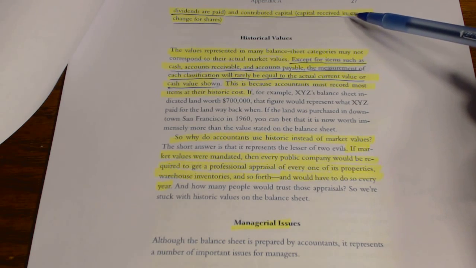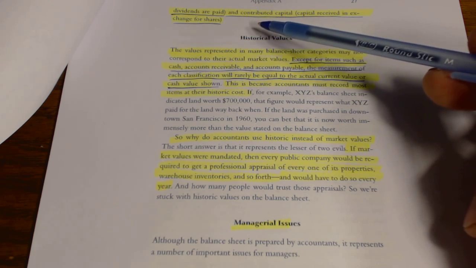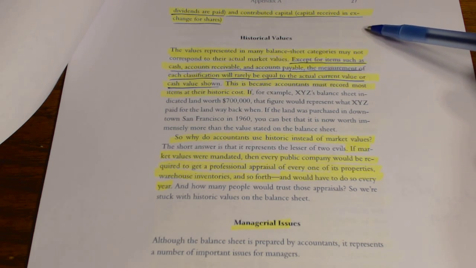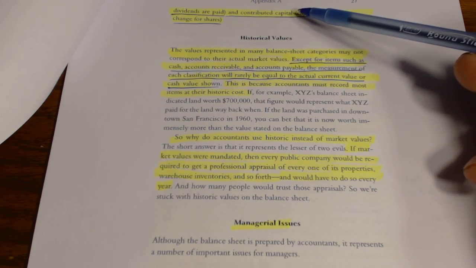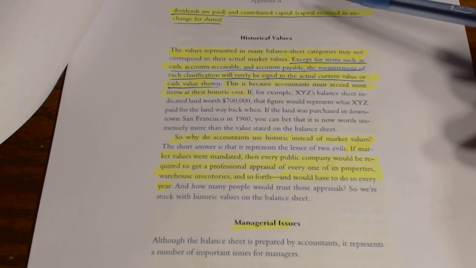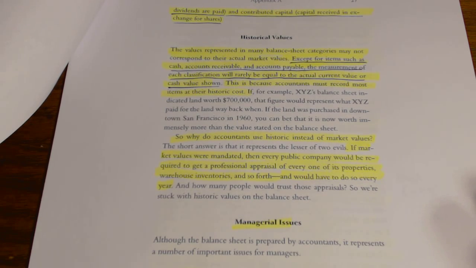And capital contributed in exchange for shares. So if owners bought more shares, then that would be more contributed capital, which increases the owner's equity. So say someone bought 100,000 more shares that had not been issued before. So now they're at $1 each. So now there's $100,000 in capital that goes into the company, and that goes in as owner's equity.